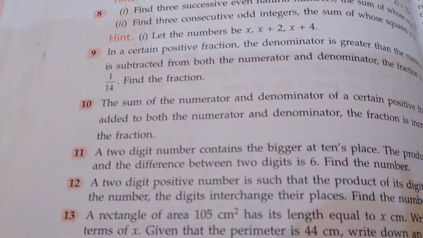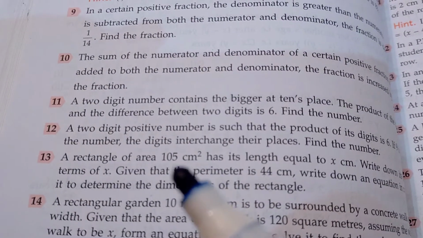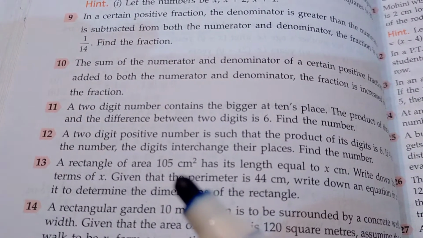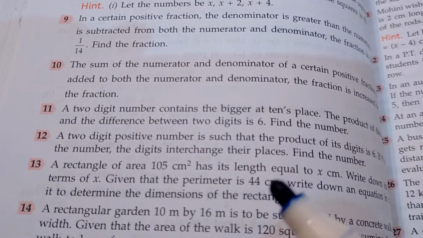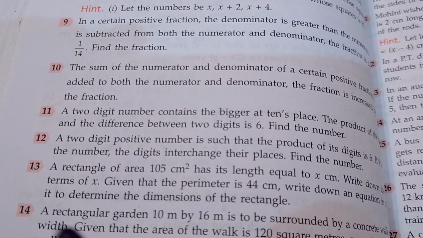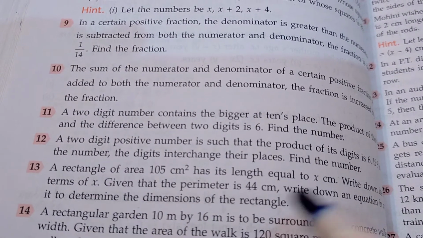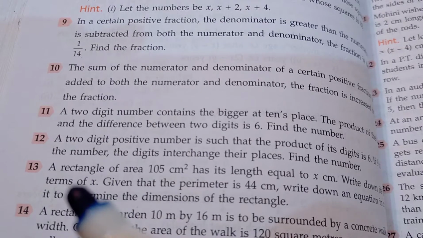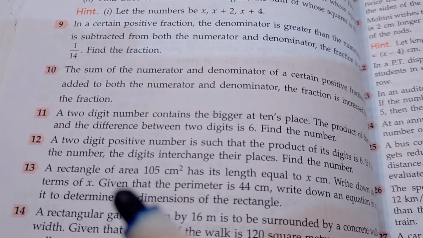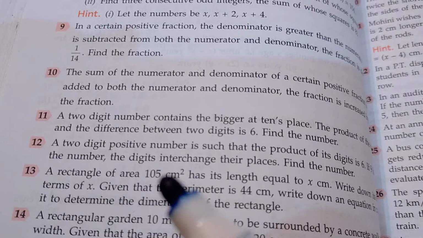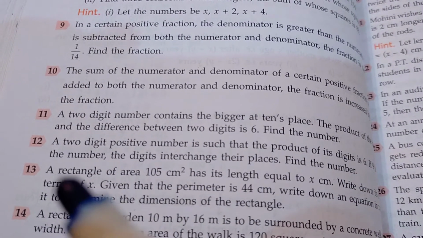This question is about a rectangle of area 105. Area is given as 105, remember it, and the length is x, which means you should assume the length is x. The first question he has asked is to write down the equation in terms of x. Use the perimeter, which is 44, so you should use two things: the area 105 and the perimeter 44. Then write down the equation in terms of x.